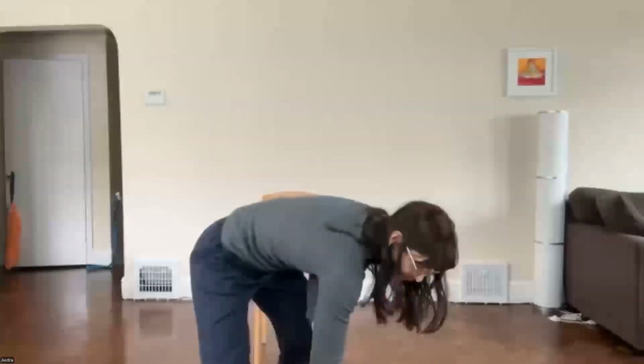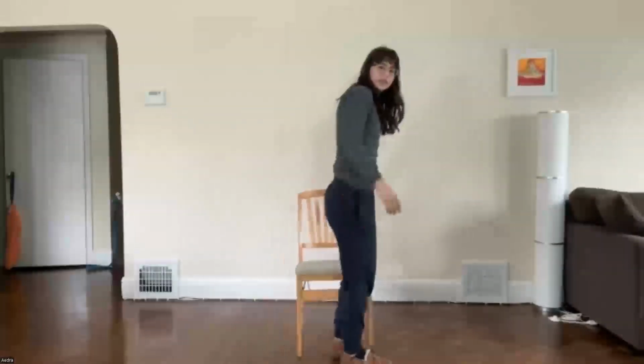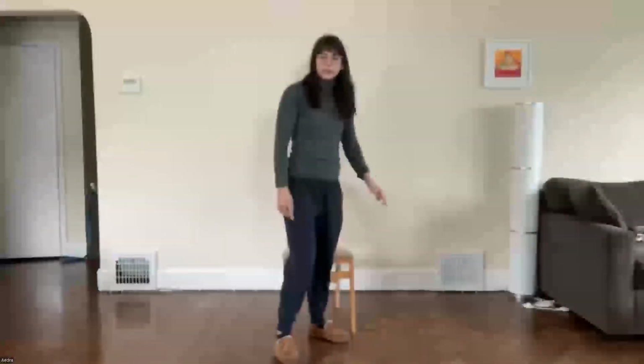So you can move your cursor usually to the top right-hand corner of your screen, and you can adjust it so that it says speaker view. And that would be I'm nice and big. Or if you want to see everybody else, it will say gallery view.